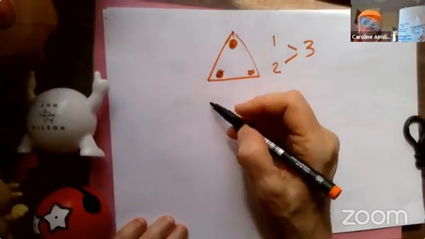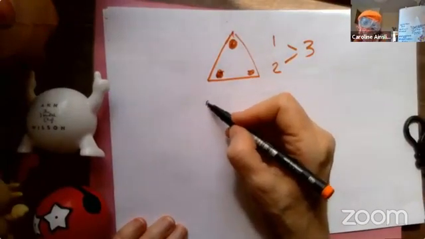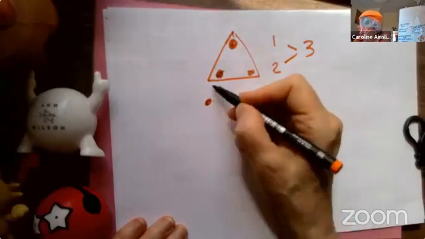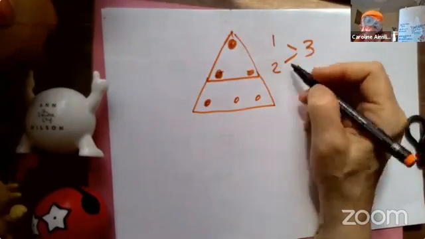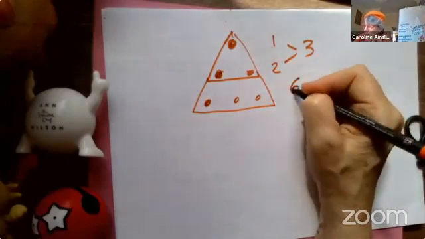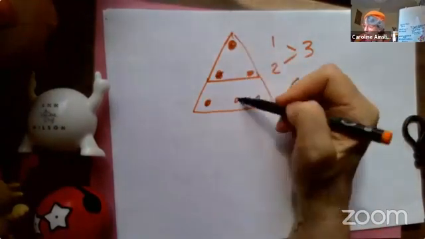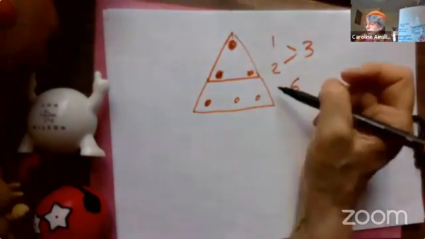And if you then, the next one up is 3 and 3, 6 is a triangle number because 1, 2, 3, 4, 5, 6 makes a triangle.